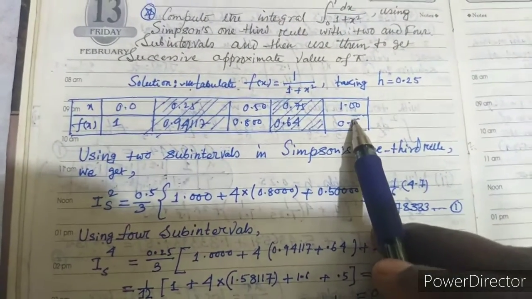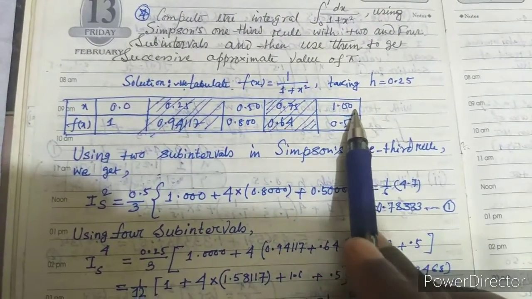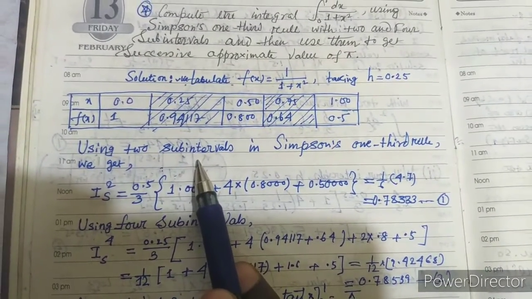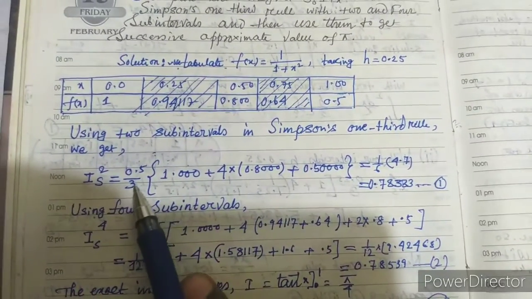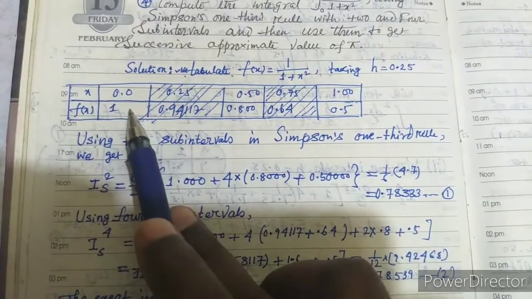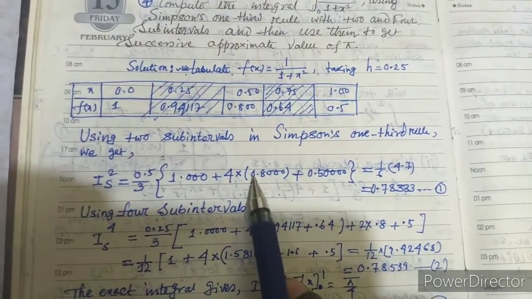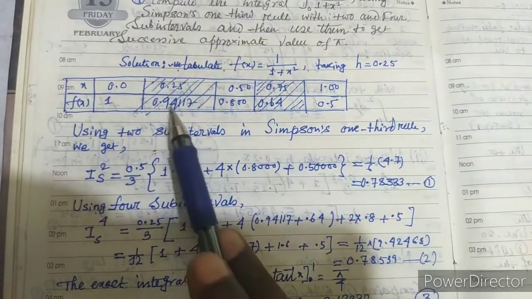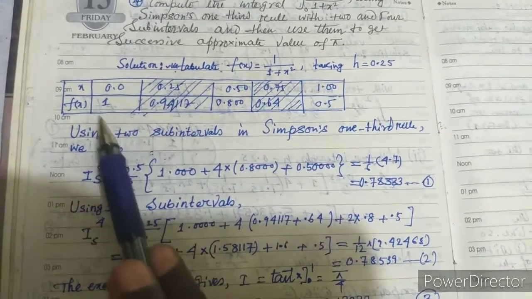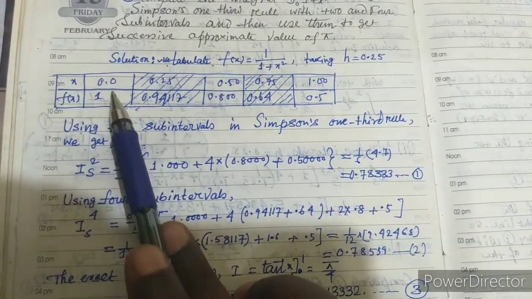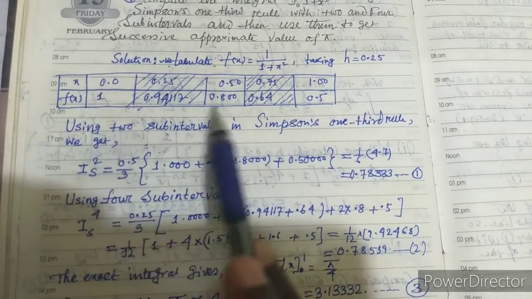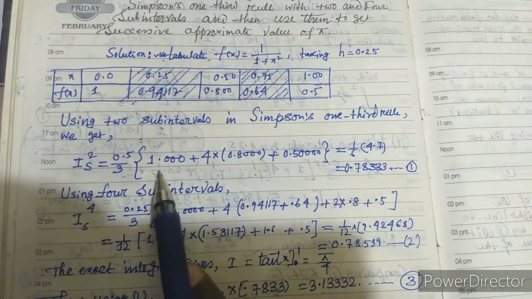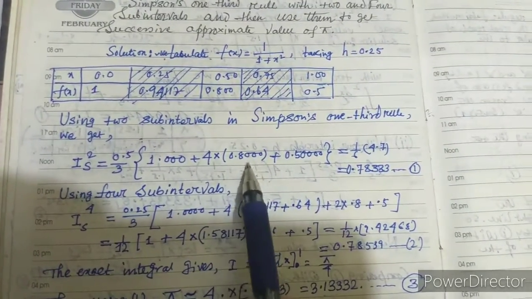Okay, for the 2 sub interval we use this table, these 3 values, and for the 4 sub interval we take all the values. Using the Simpson one-third rule for 2 sub intervals, we get 0.5 by 3 here. We take the first and last values multiplied by 1, and the odd suffix multiplied by 4. For the 2 sub interval table, this is y0, this is y1, and this is y2. See carefully, the first value is y0, the middle value is y1, and the last is y2. The first and last values are multiplied by 1, and the odd suffix y1 is multiplied by 4. Okay, and calculate this.